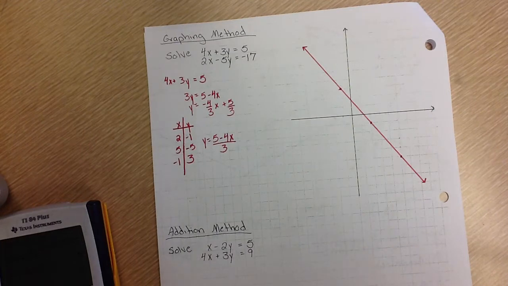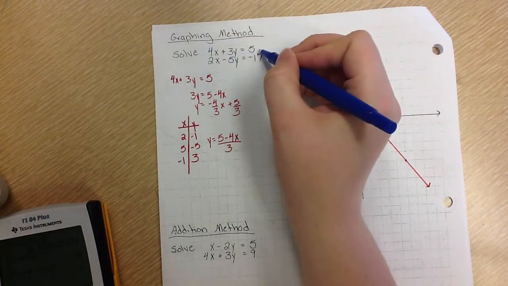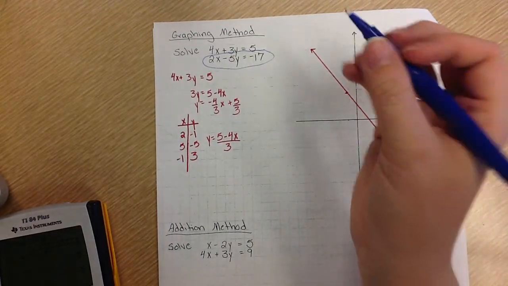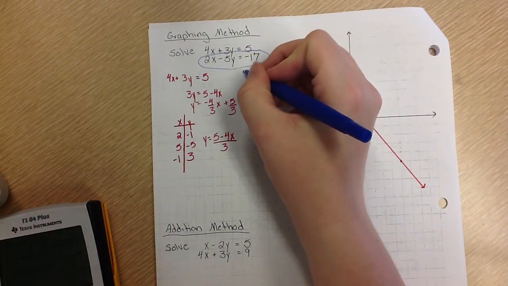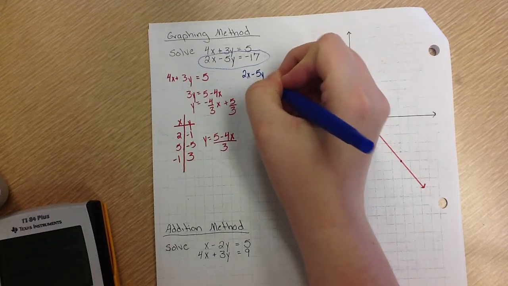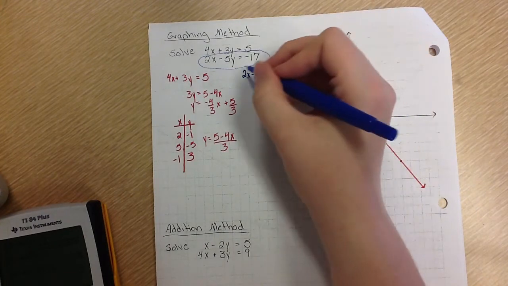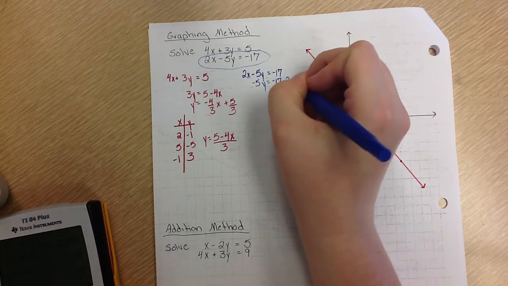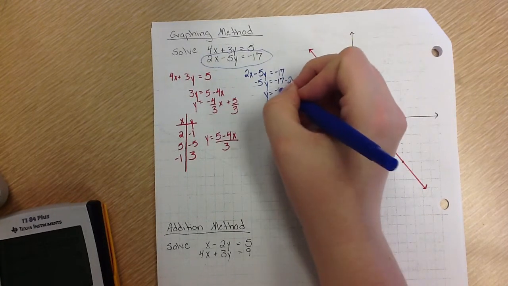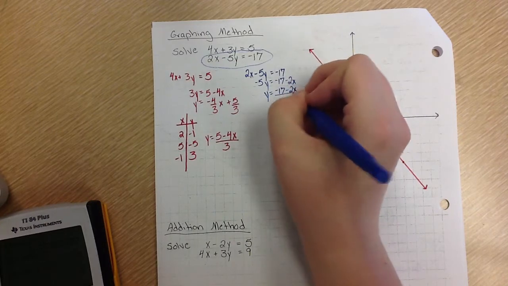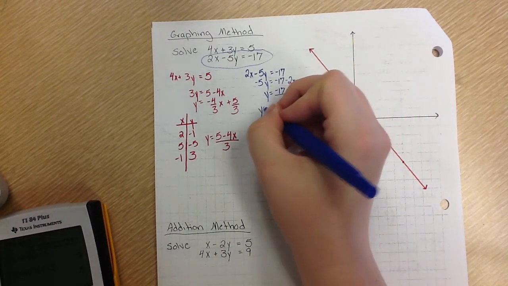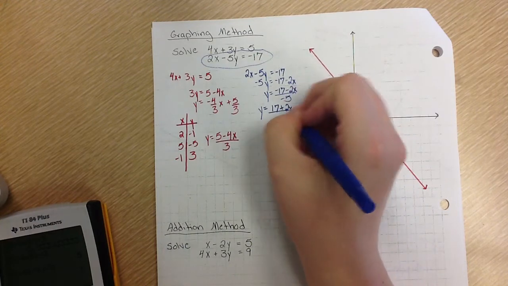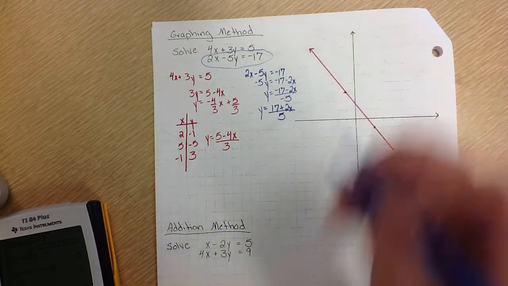Now let's do the blue line. So that was just this first one. Now we need to do the second one here. Again, let's go ahead and solve for y. So I'm taking the 2x minus 5y equals negative 17. Let's subtract the 2x and then divide by negative 5. So negative 17 minus 2x divided by negative 5. Or I could write it as y equals 17 plus 2x all over 5 if I divide the negative out.